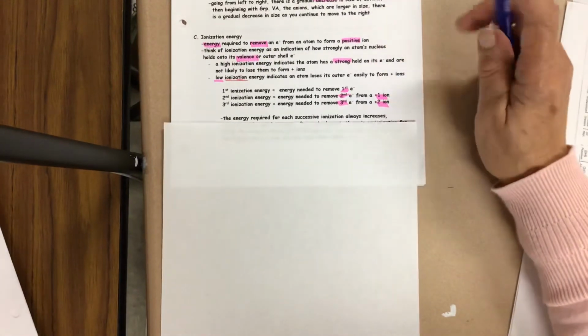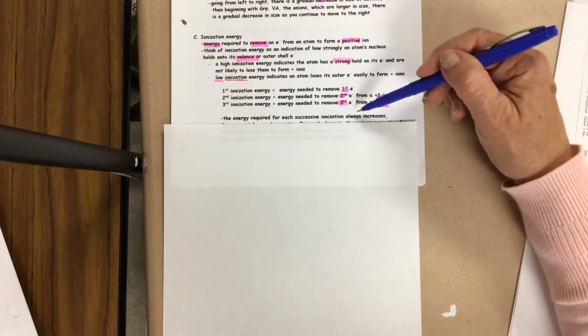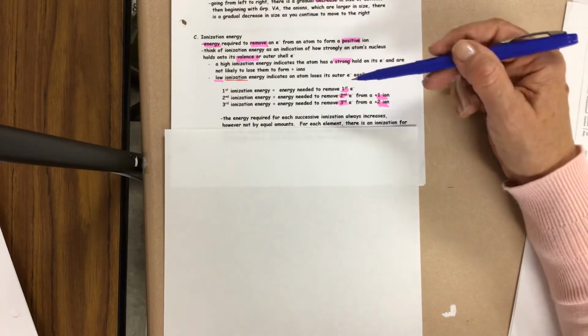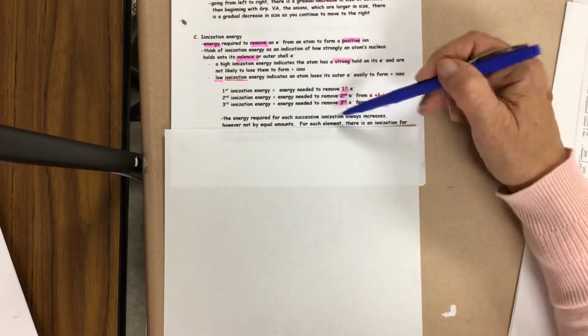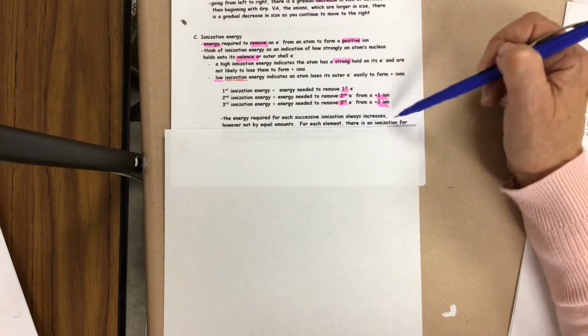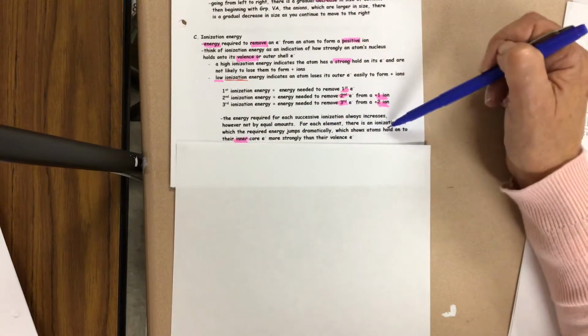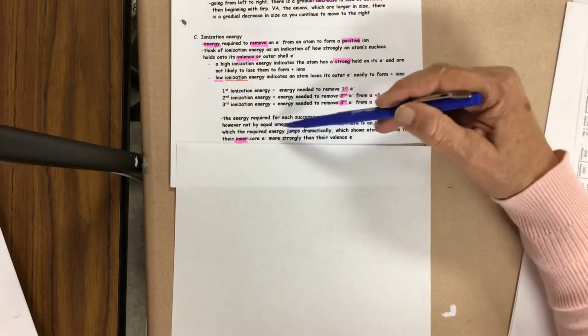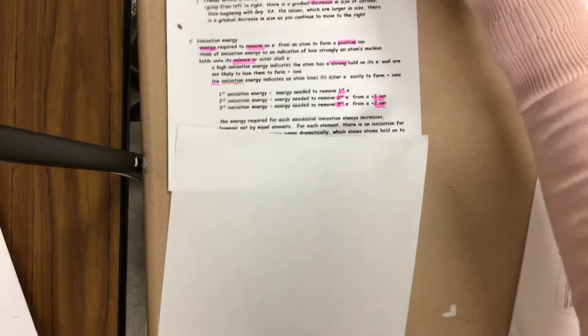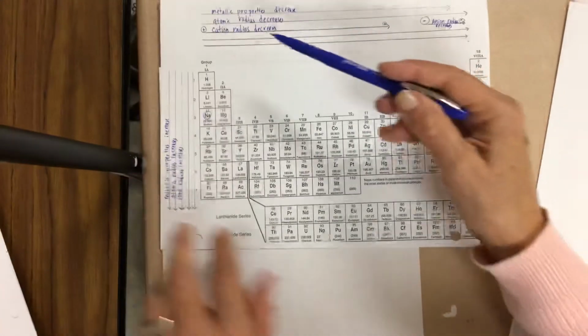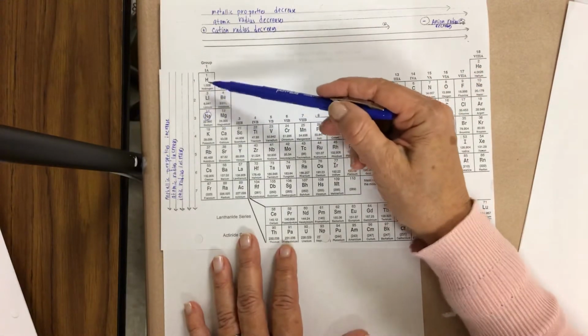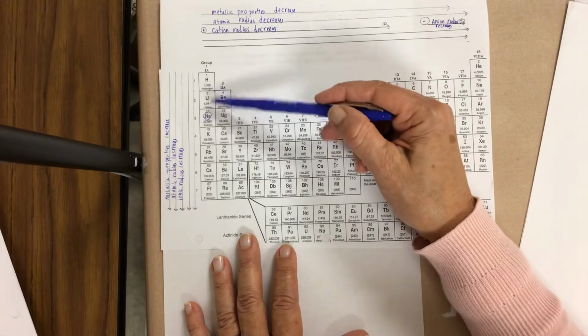The energy required for each successive ionization always increases, however, not by equal amounts. For each element, there's an ionization for which the required energy jumps dramatically, which shows atoms hold on to their inner core electrons more strongly than their valence electrons. So we're going to look at a table here in a second, but this family has one valence electron, so they'll give it up relatively easily.